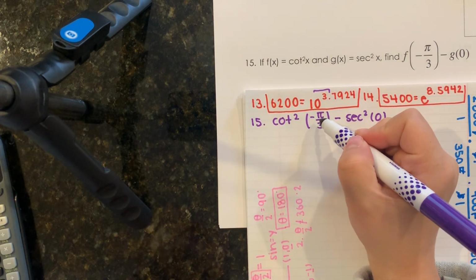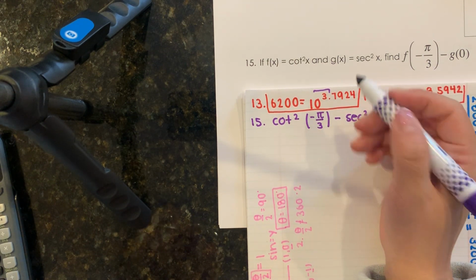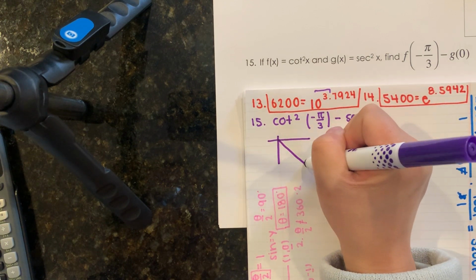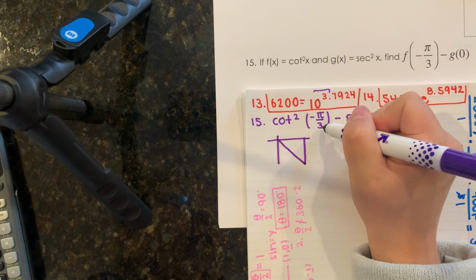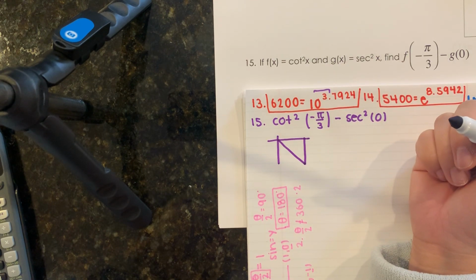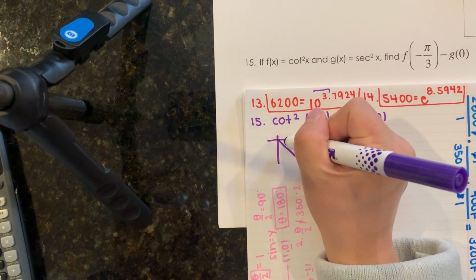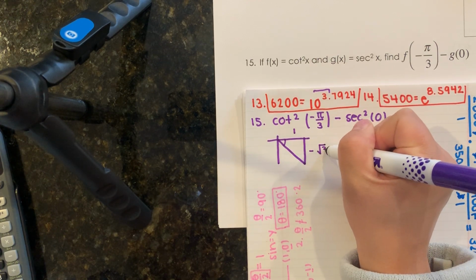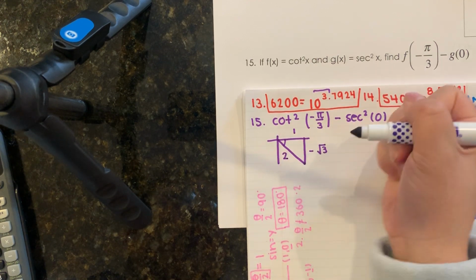So negative 1 means that we're going to end up in quadrant 4. So I'm going to draw a triangle in quadrant 4. Because the denominator is 3, I know that it's a 60-degree triangle, which means my adjacent is 1, my opposite is negative root 3, and my hypotenuse is 2.